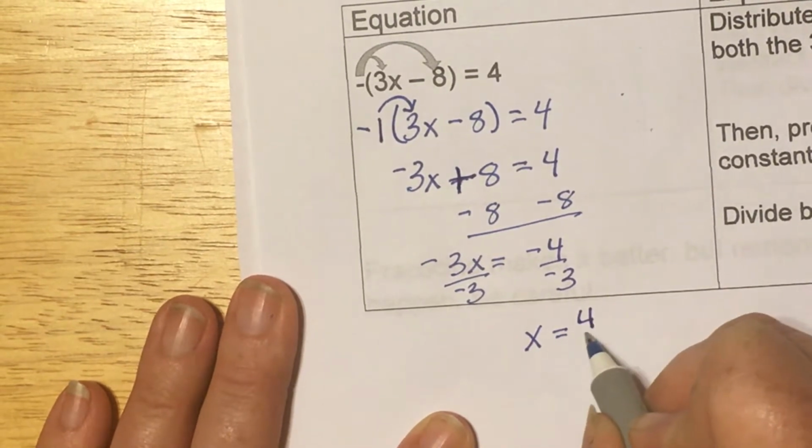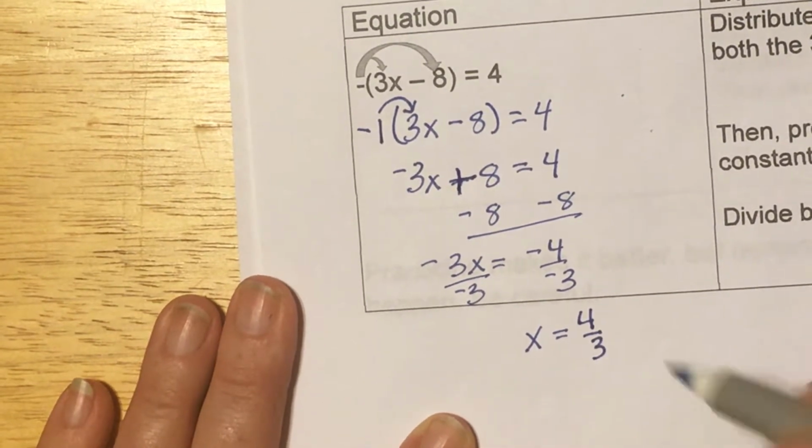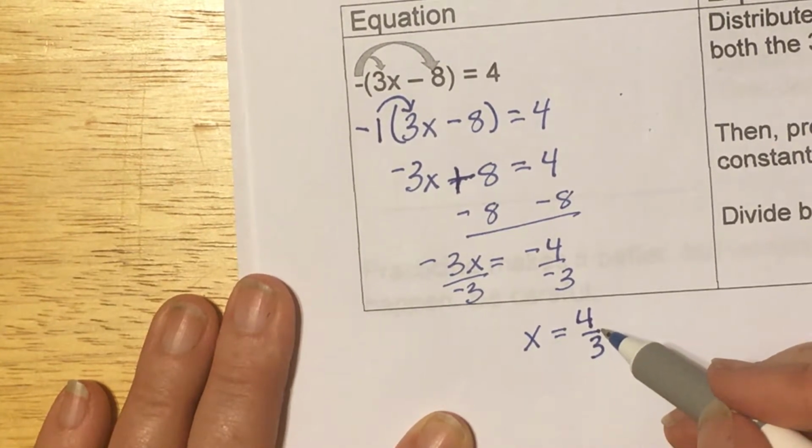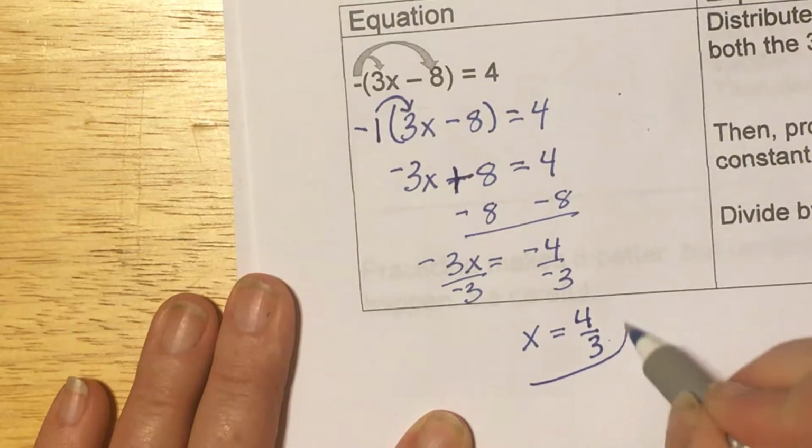And remember what I just said, math teachers love, love, love fractions. And I cannot divide a 4 and a 3 by anything other than 1. So this is simplest form.